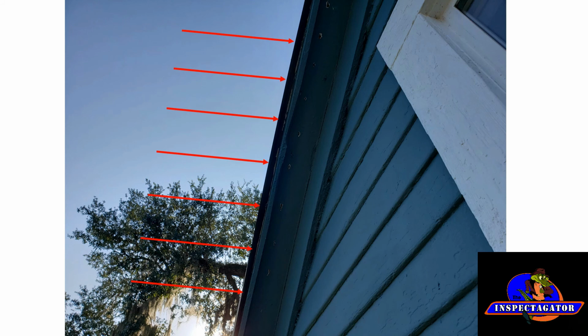So, lesson learned, use licensed contractors, pull permits, and have it done right, because this is now a small nightmare for somebody that has purchased this house, and she's got to fix all these things now. So there's your building science lesson for the day.